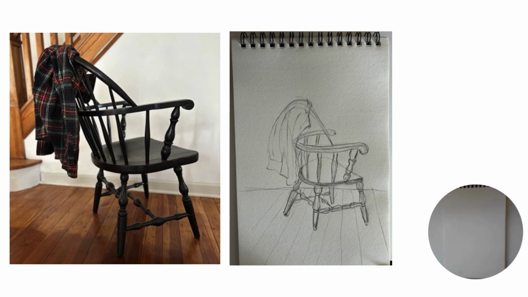So my example of the still life is this chair with my flannel draped over it, which works really well for this. If you don't have a chair, you can kind of use anything with a piece of clothing draped on top of it. So I want to see something like hard lines and something soft.